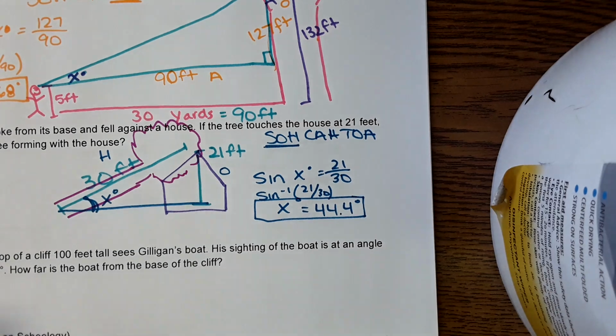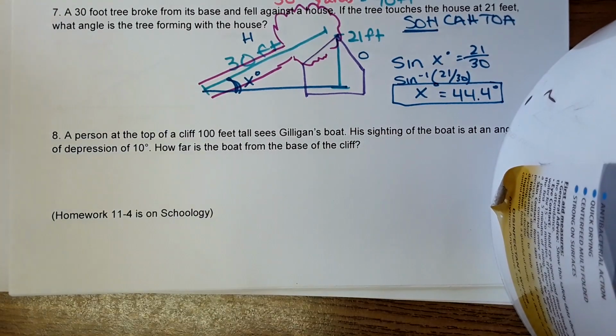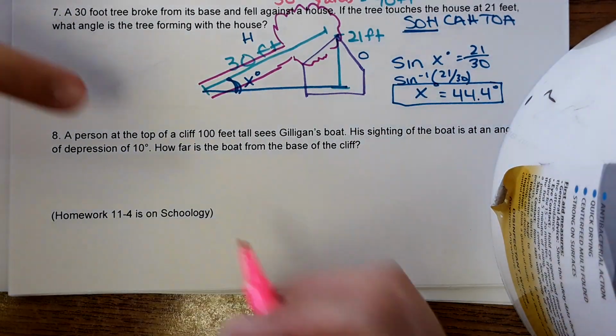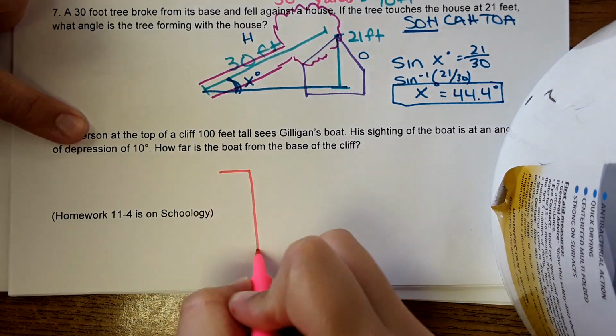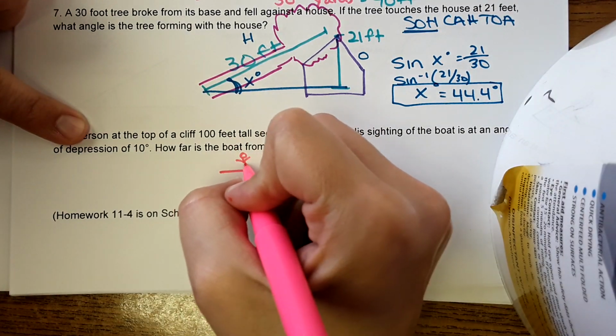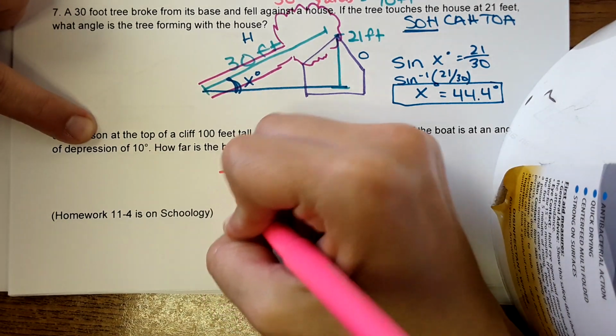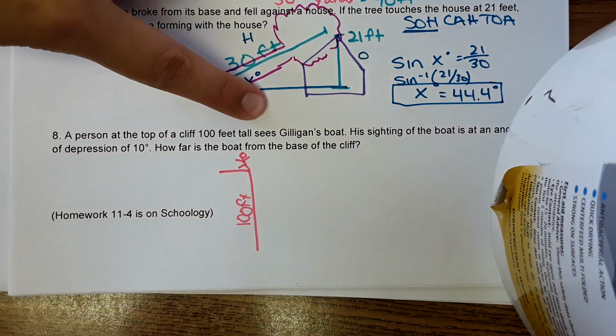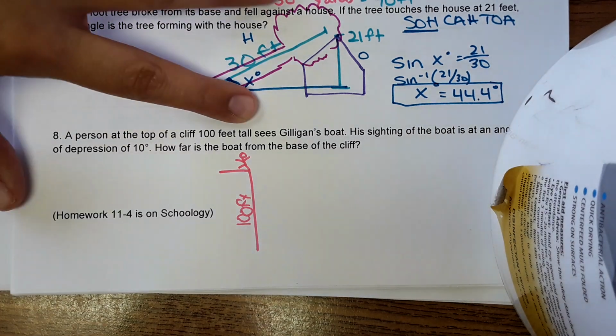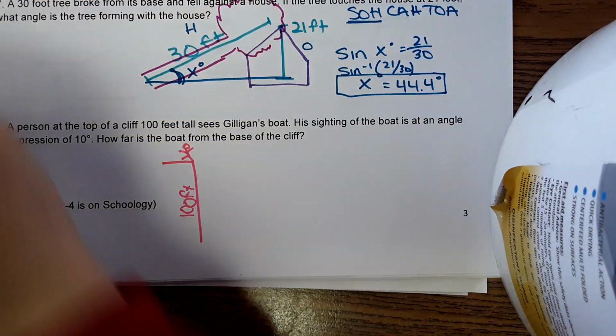And last but not least, last example, it says a person is at the top of a cliff. So we're going to draw a cliff. Here's our person. The cliff is 100 feet tall. The person sees Gilligan's boat. Okay, we draw a boat.